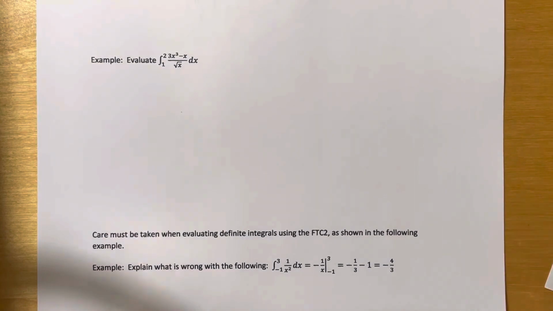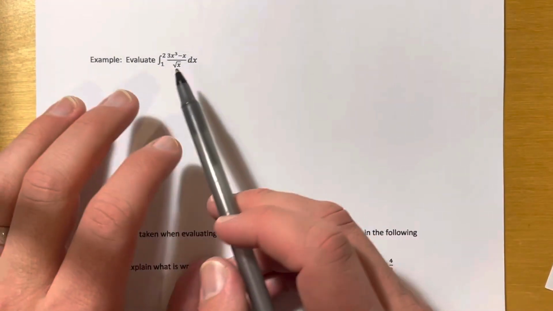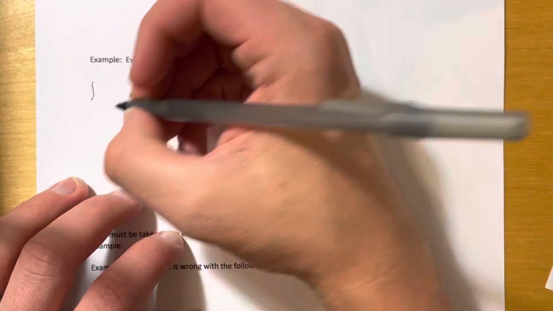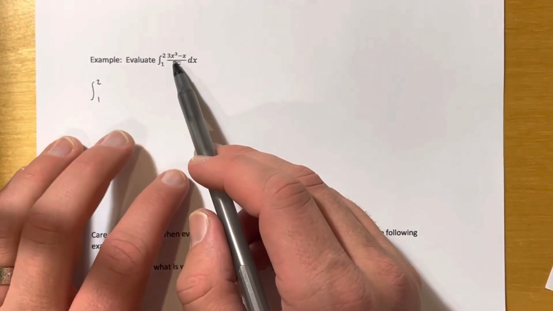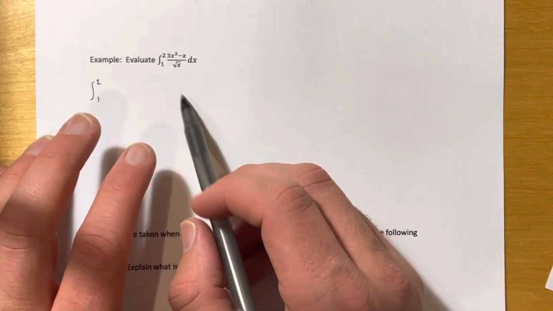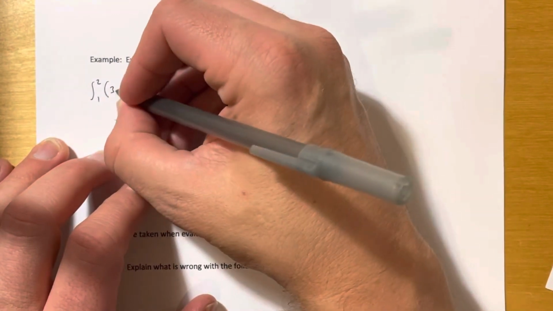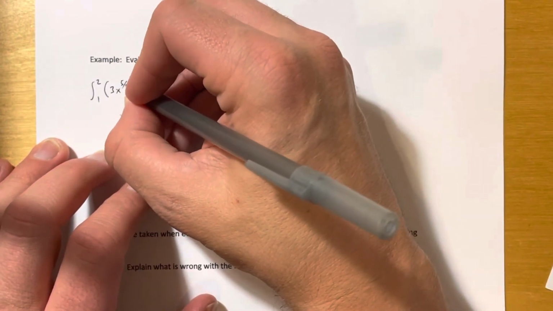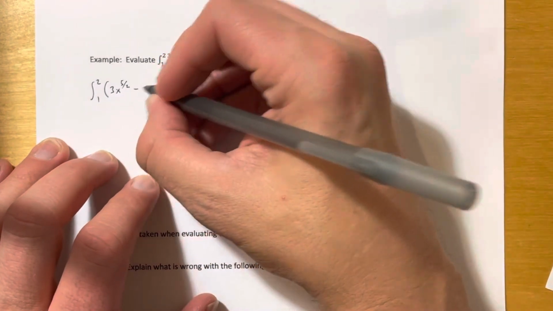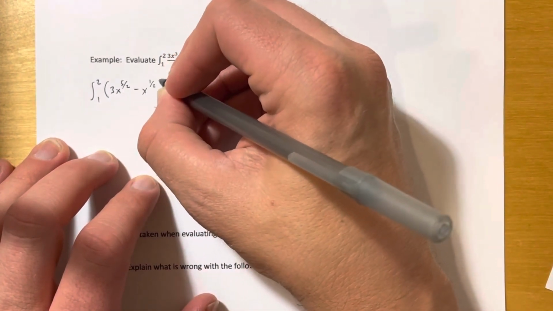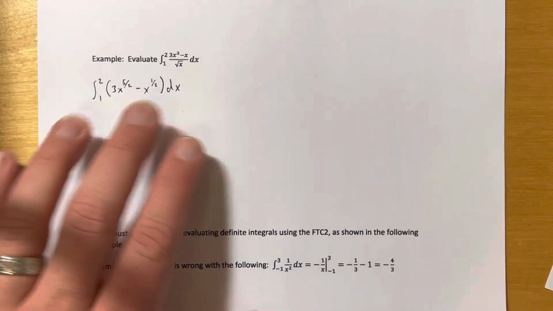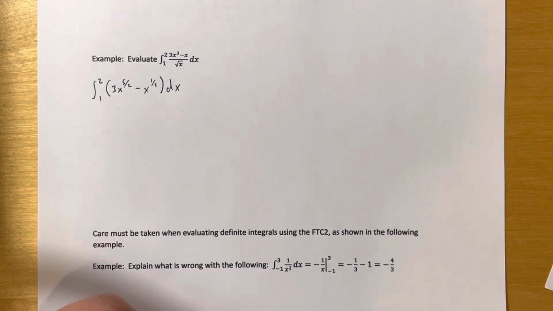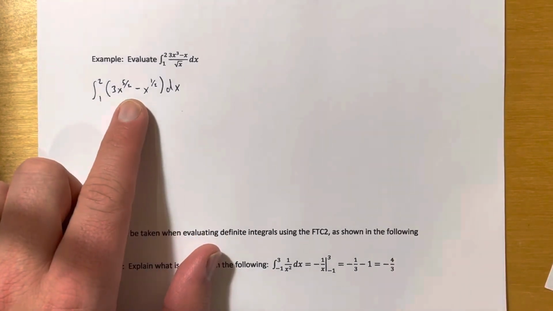So what we saw in 4.9 was that it's better to simplify this into something that's more manageable. This is the same thing. If I were to convert this radical into exponents and then use some exponent properties, this would be equal to 3x to the 5/2 power minus x to the 1/2 power, right? Hopefully you can see where I would have gotten that from. And I can find antiderivatives of this fairly easily.